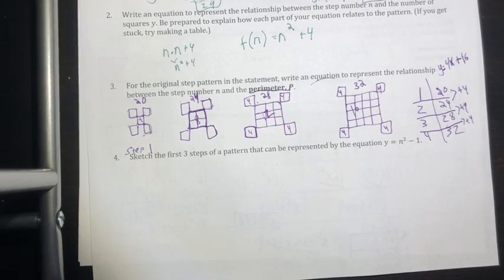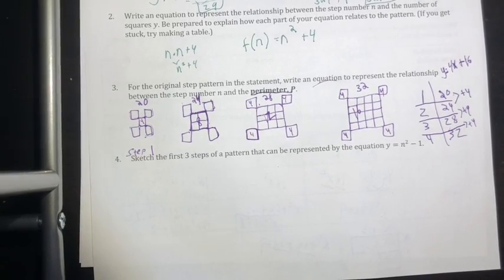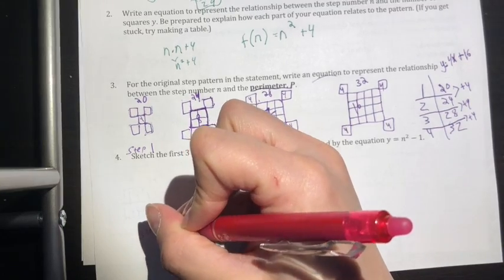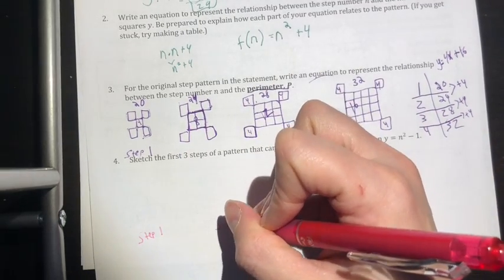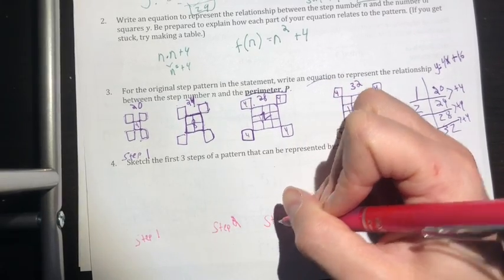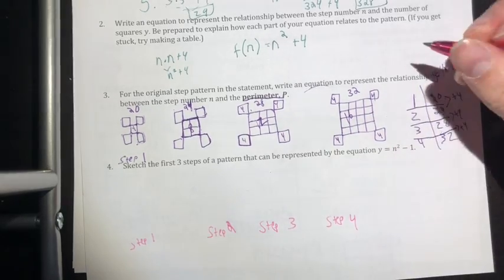All right. So let's sketch the first 3 steps of a pattern that could be represented by the equation n squared minus 1. Take a minute to think about what that might look like, because it might look different for you than it will for me. All right. So you want to do a step 1 for n squared minus 1, a step 2, a step 3, and a step 4. All right, give it a try.